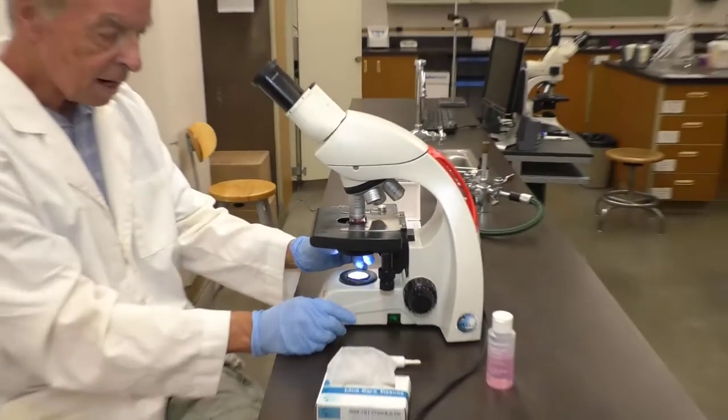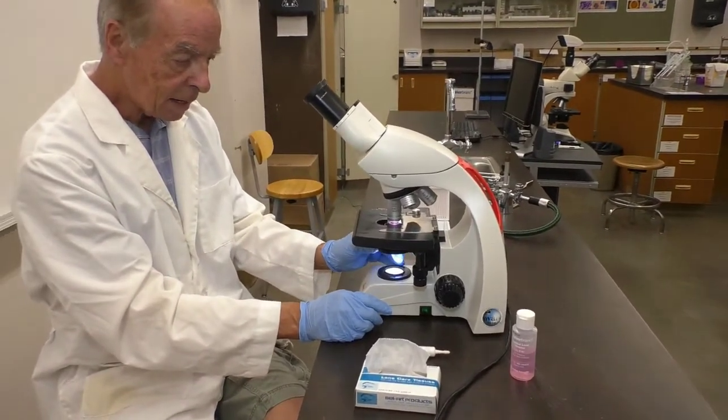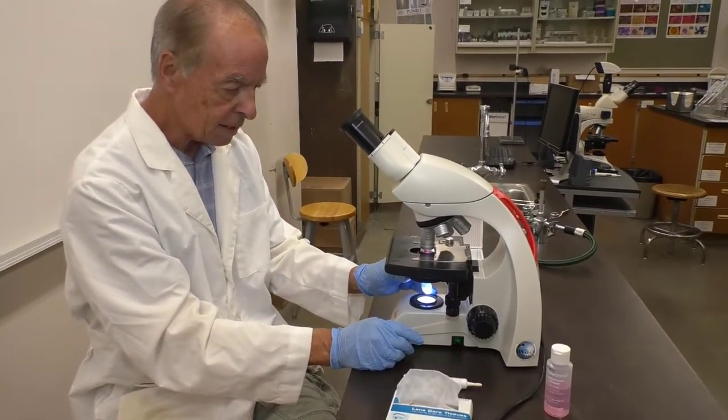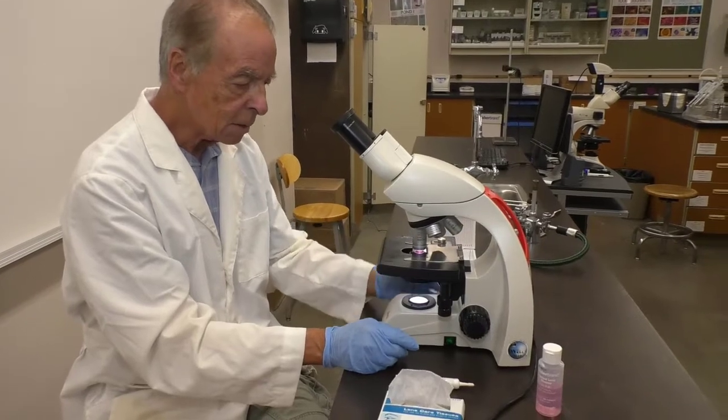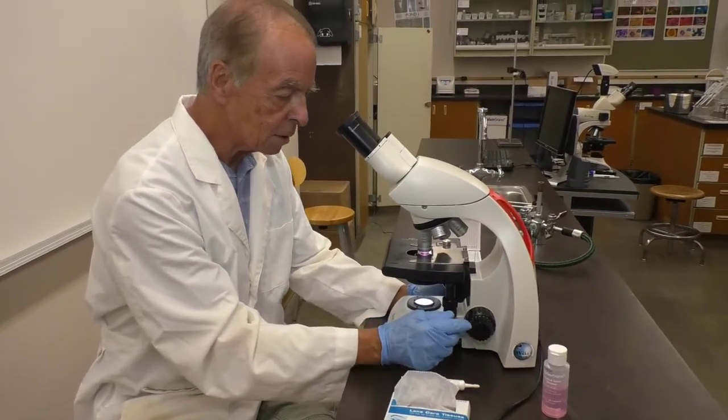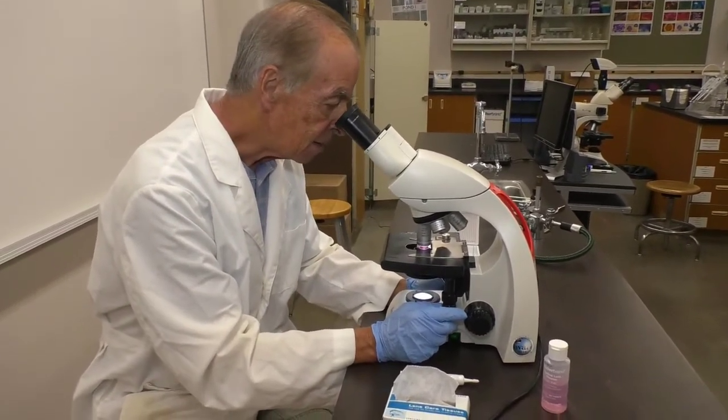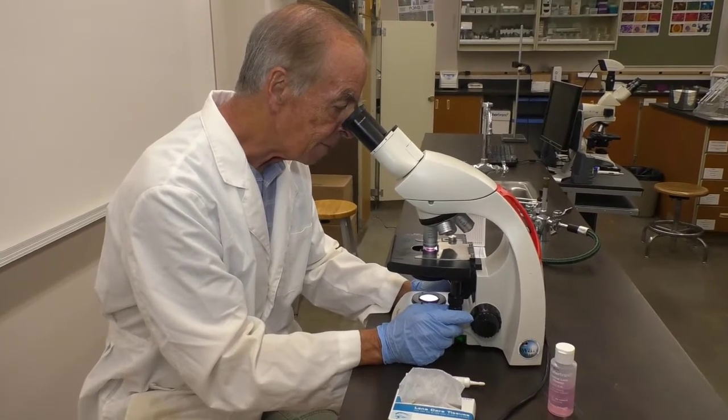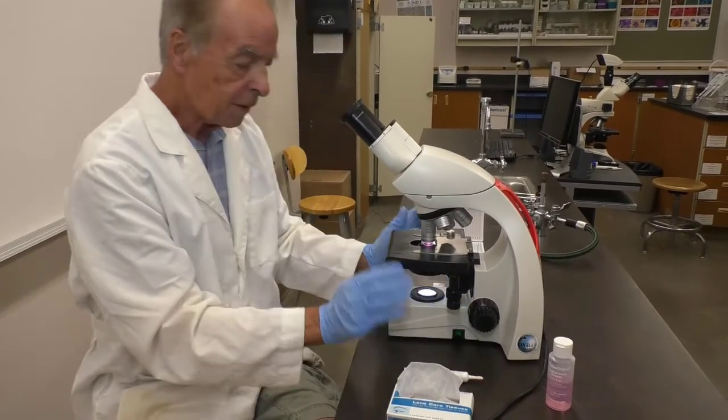I'm going to max out the light and go back about 10-20%. You can tell when you look in the microscope whether it's too bright. You'll learn how to adjust. Then it should just take a slight fine adjustment to find the bacteria.